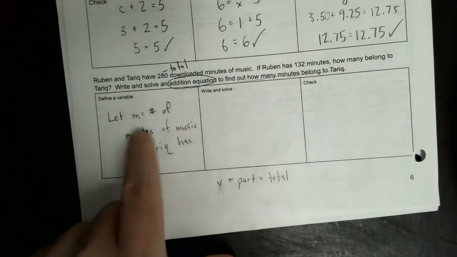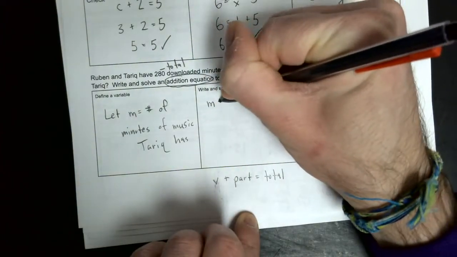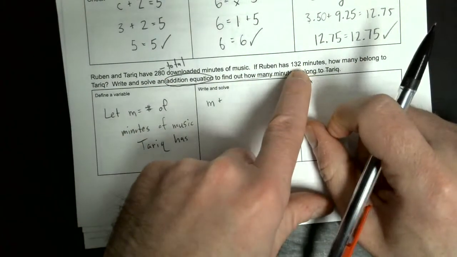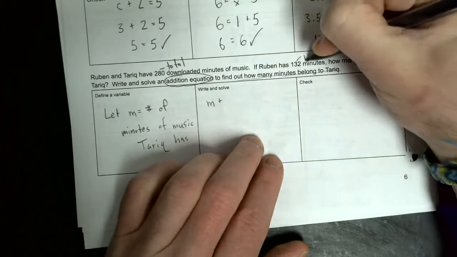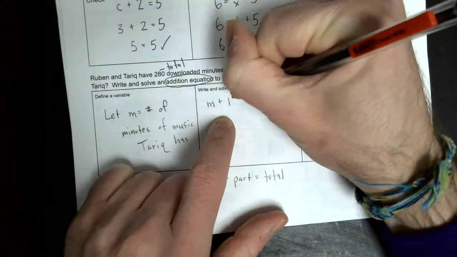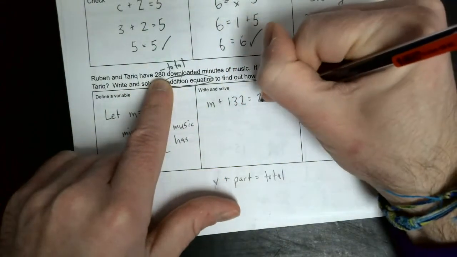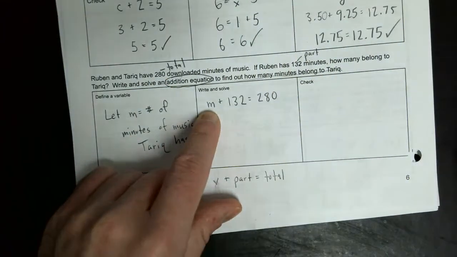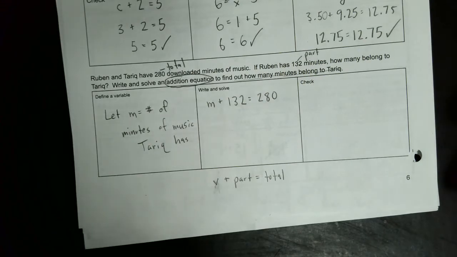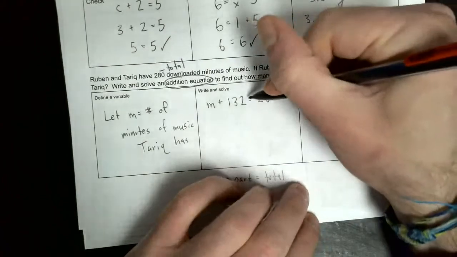So let's see. We have a variable, M. That variable is going to be the first thing I write. Plus, which of these numbers is the part? Well, the 132 is what Ruben has, so that must be the part. Because what Tariq has, plus the part that Ruben has, will equal the total, which is 280. So if I add Tariq to Ruben, I would get the total. That makes sense. All right, let's solve it. That will help us find Tariq's minutes, which is what we're looking for.